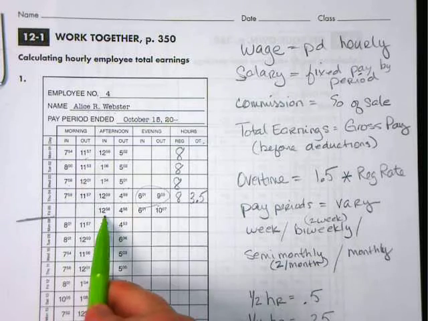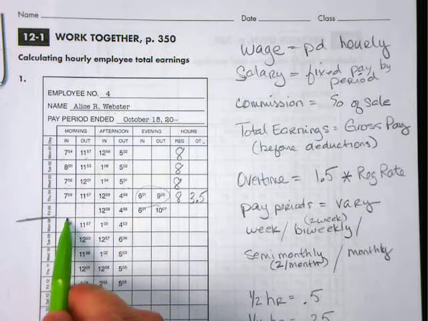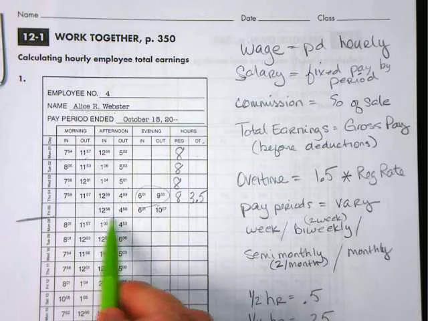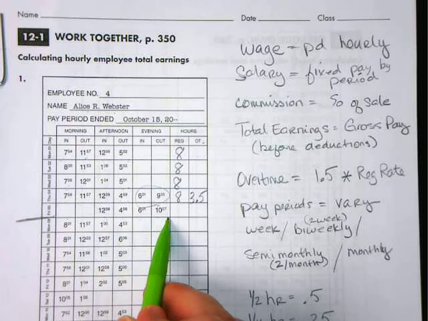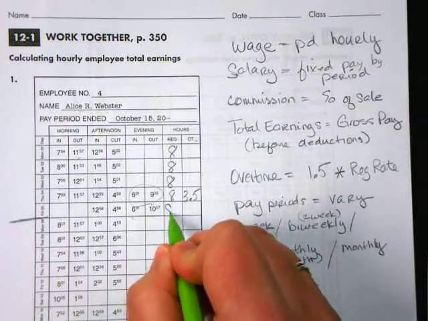Okay, now here we've got 1 to 5. They didn't work in the morning. 1 to 5 and 6 to 10. They still get their 8 hours for the day? 6, 7, 9, 10? All right.